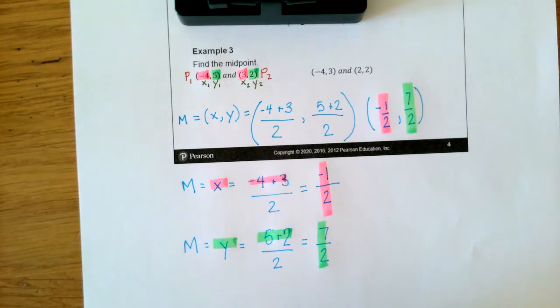So now let's do -4, 3. The midpoint of -4, 3 and 2, 2.